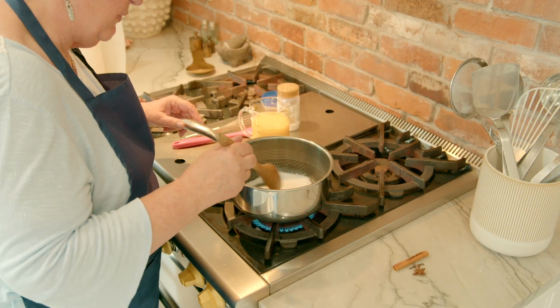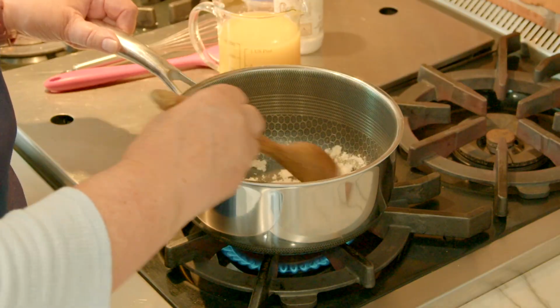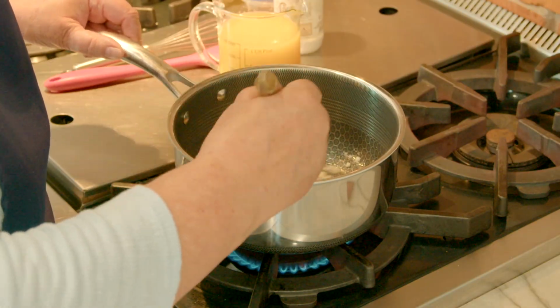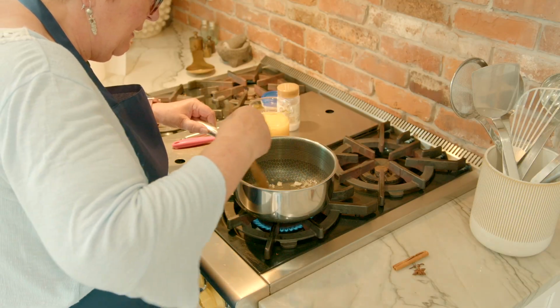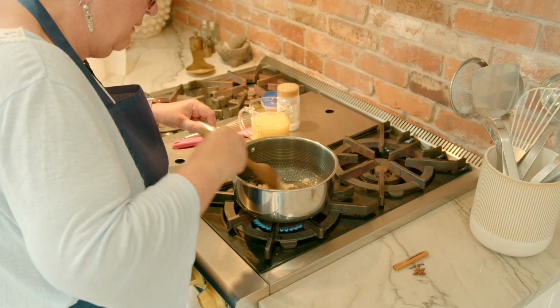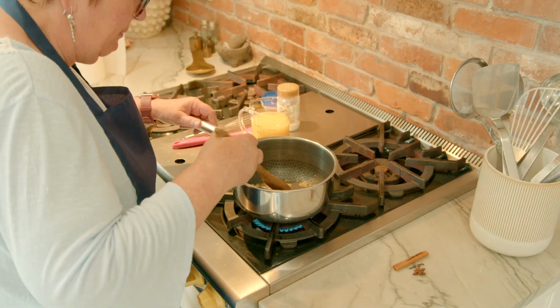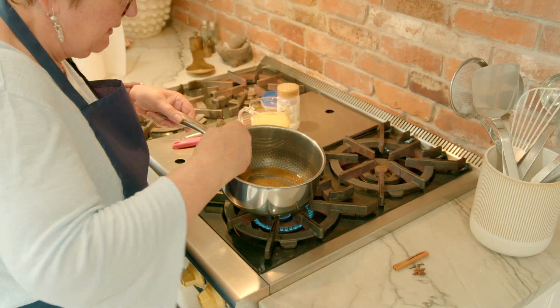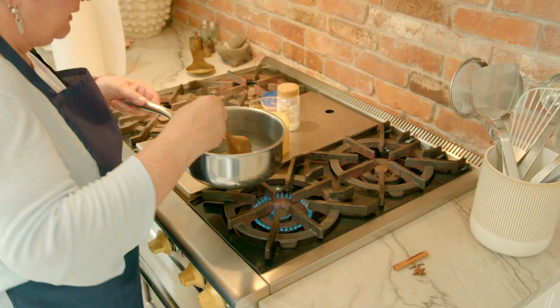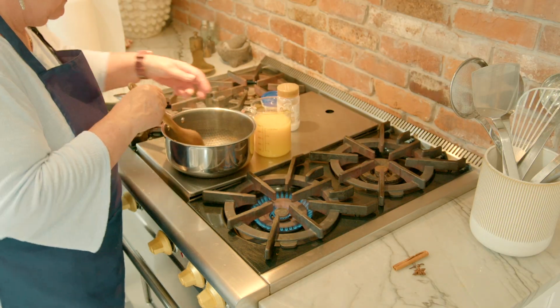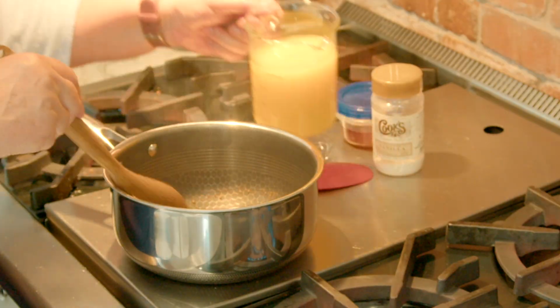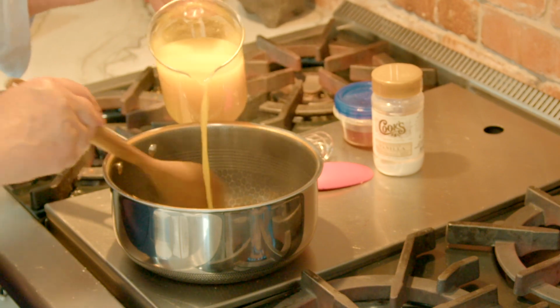It's important that you stir. This is a crucial part because the sugar starts to clump together and get into really hard crystals. That's why I'm using a wooden spoon, so I can mash them up. So it's nice and brown. I'm going to take it off the heat and add the orange juice a little bit at a time.